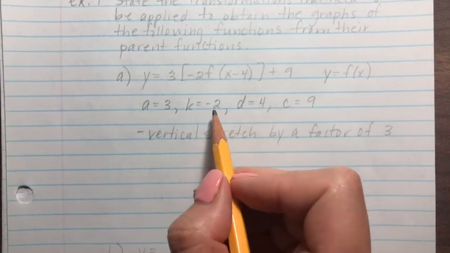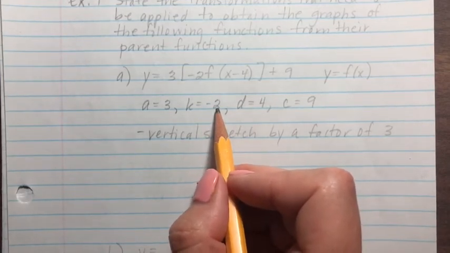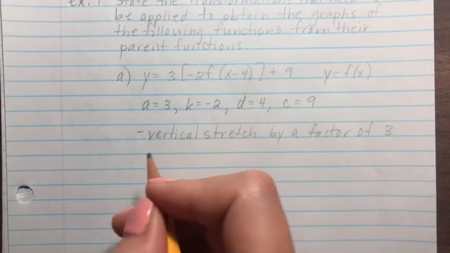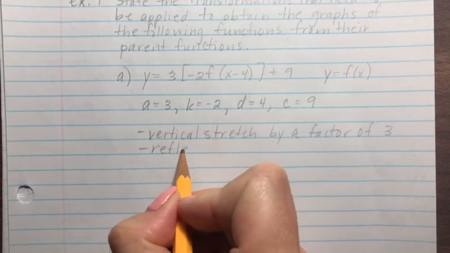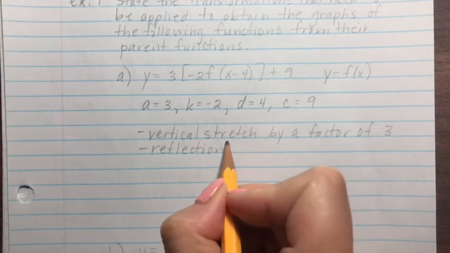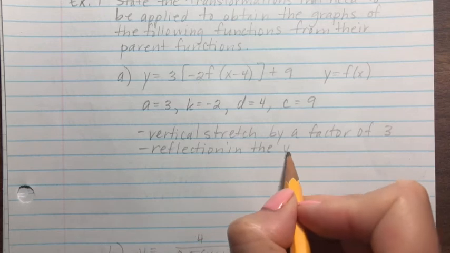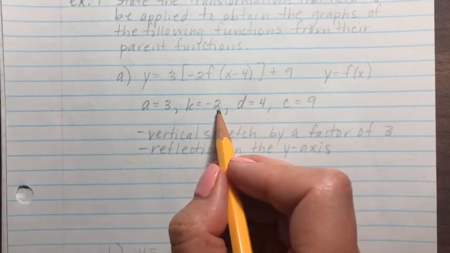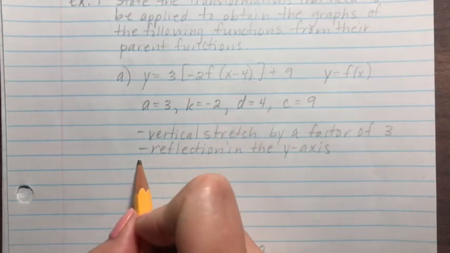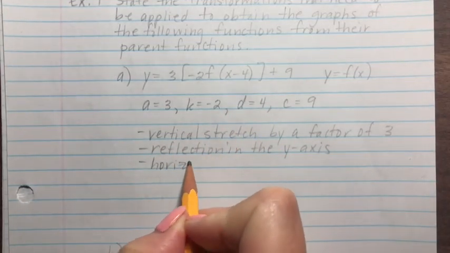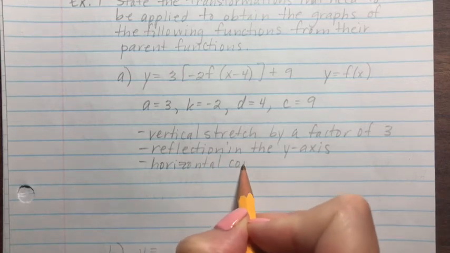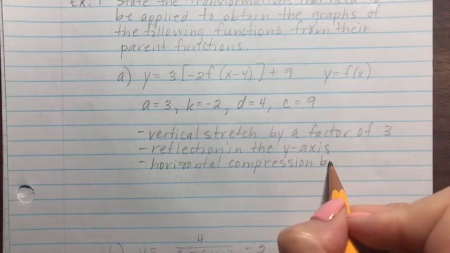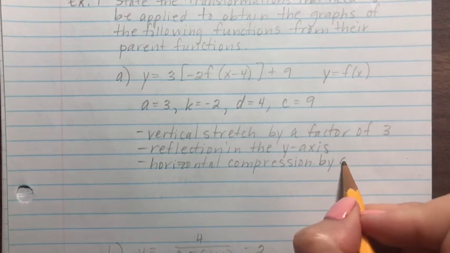K is responsible for horizontal stretches and compressions as well as reflection in the y-axis if it's negative. So since K is -2, we have a reflection in the y-axis. And then since the absolute value of 2 is greater than 1, we have a horizontal compression. The horizontal compression will be by a factor that's a reciprocal of 2. So the reciprocal of 2 is 1/2.